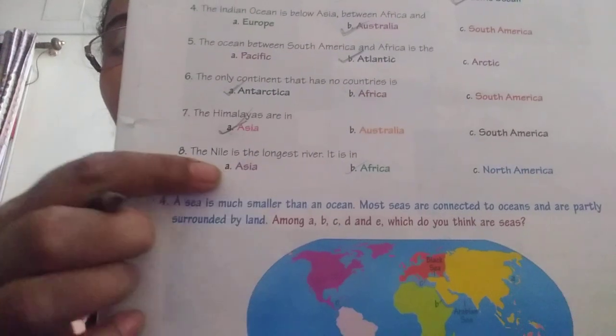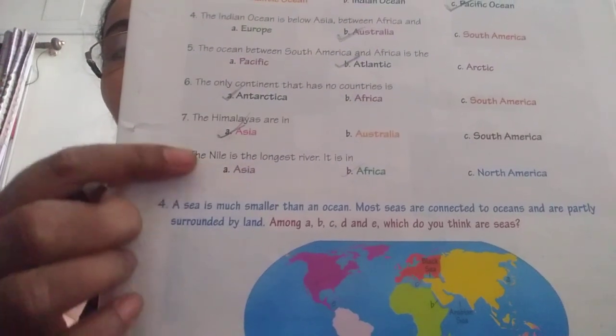Now come to number 7. The Himalayas are in Asia, Australia, or South America. Where are the Himalayas? The Himalayas are in Asia. For number 7, A is the correct answer.